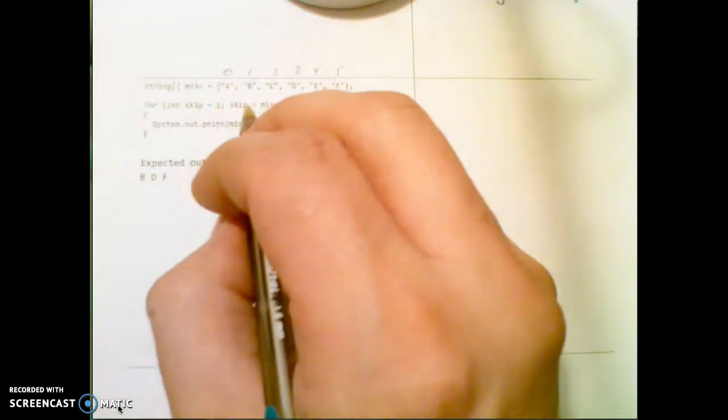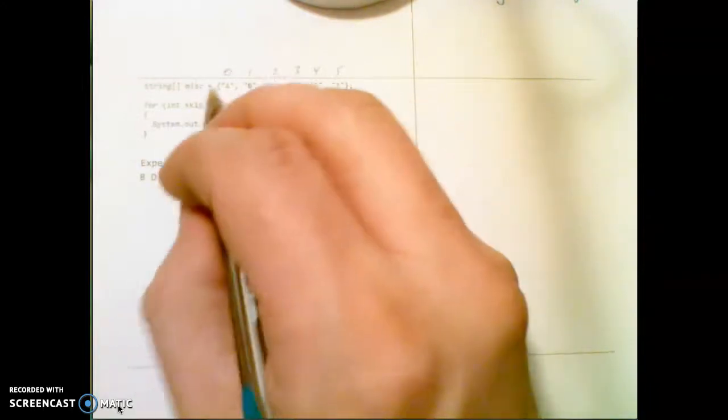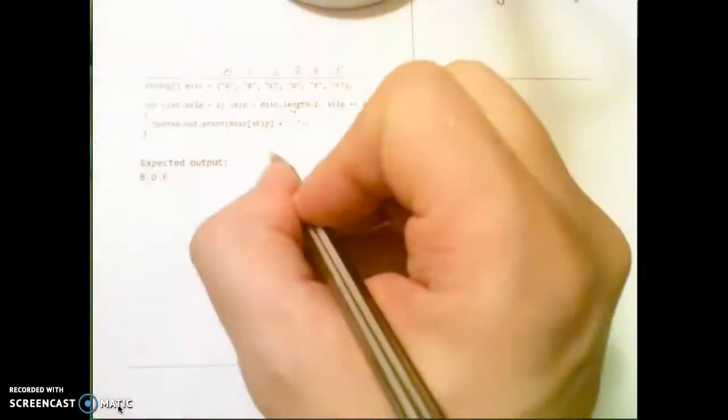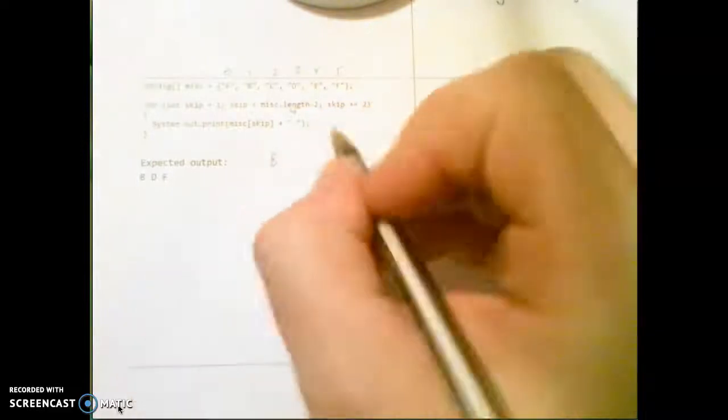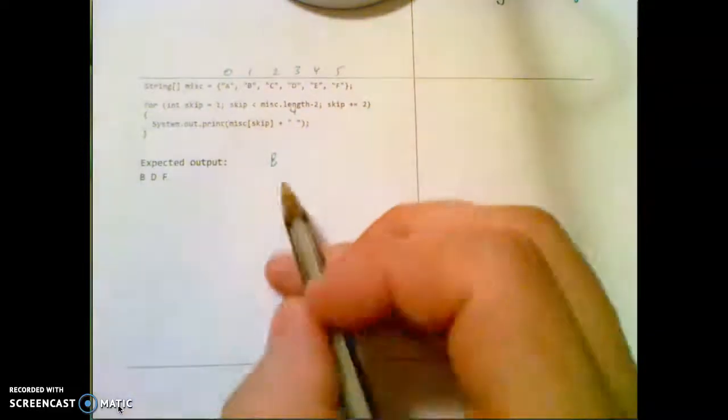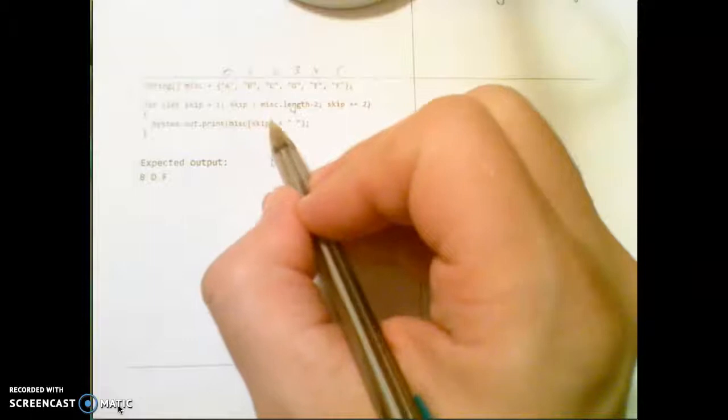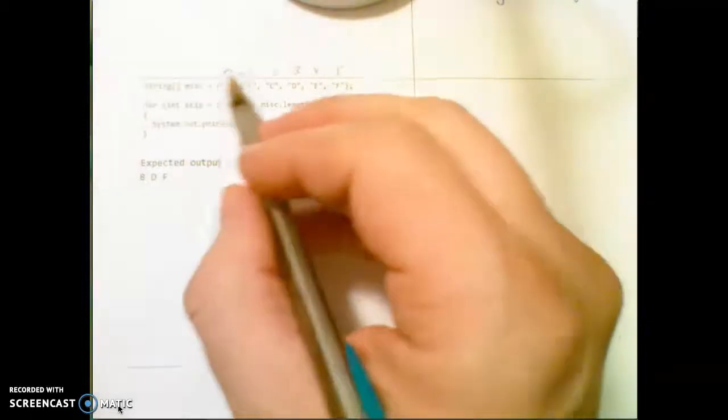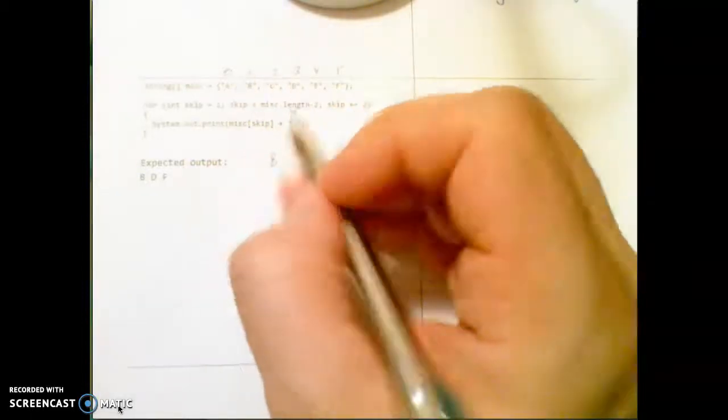So skip is worth 1, and then it's going to go in here and it'll access B, right? So far so good. So the first time through it'll do a B, and then the next time through, now it's worth 3, so it comes up here to 3, and it gets D.